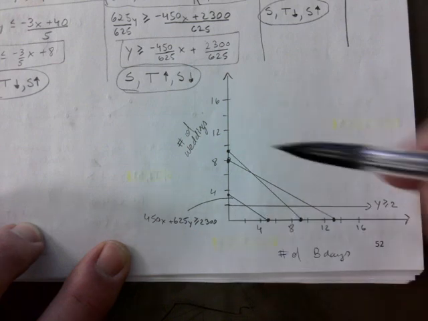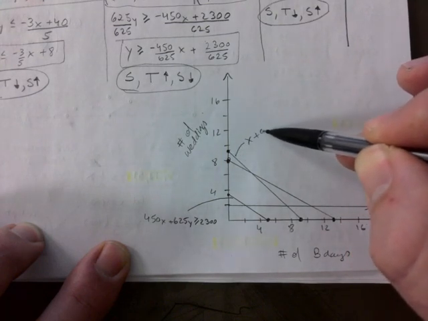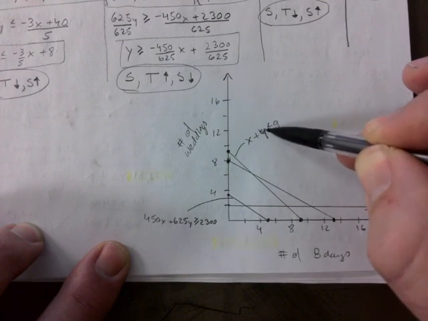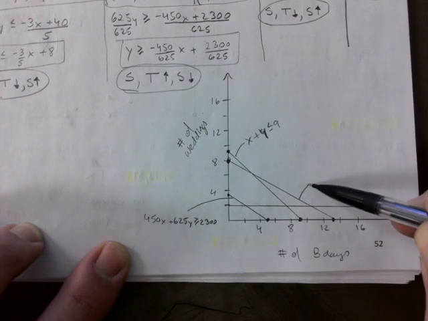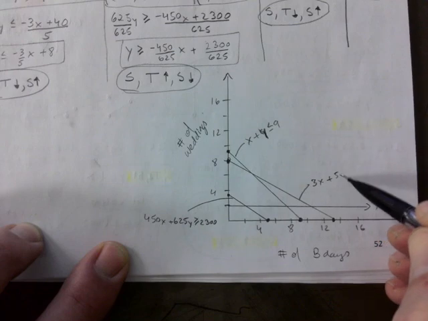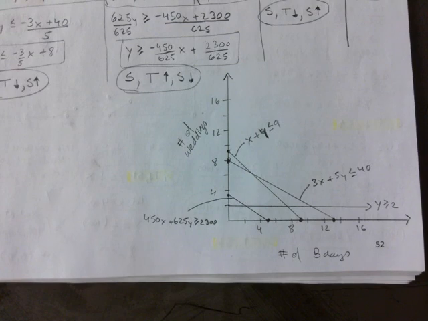I've got this one, the 0, 9. This one here is x plus y less than or equal to 9. That's this line right here. And this one is the very first one I graphed, 3x plus 5y. Is it a lot of work? Yes. You have to be meticulous. You have to be careful, for sure.